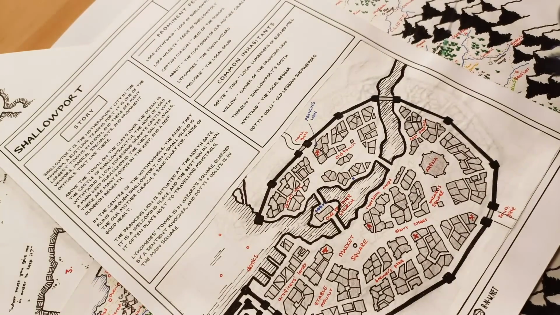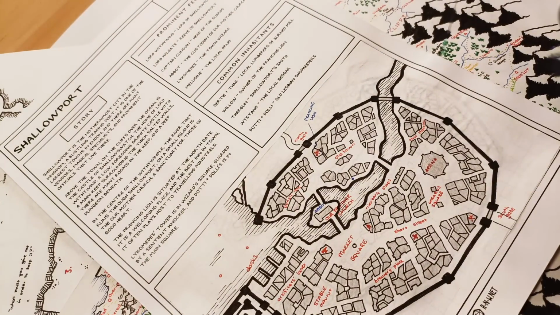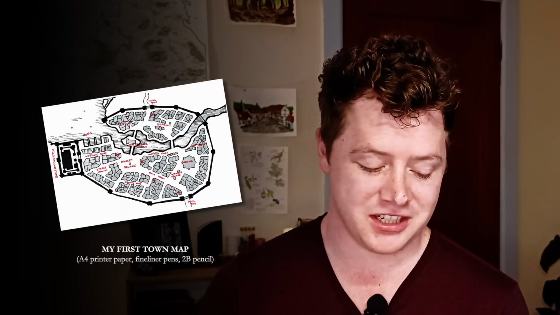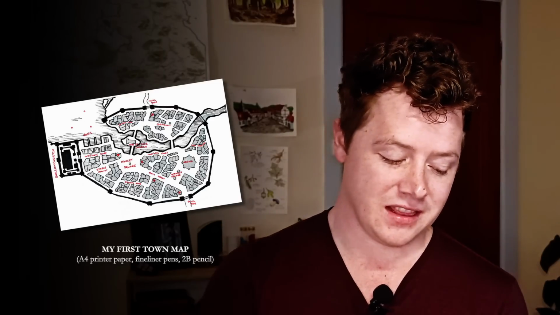It had the names of taverns and inns as they went in, because I hadn't actually named them yet. And I attached it to this piece of paper that had a bit of the history of the town and an understanding of what the aesthetics of it were and who was in the town and what the quests could be. It was a very quick sketch. It was just an idea of what it was like in the area so that I could improvise off it.